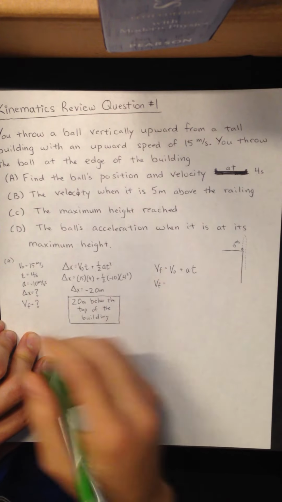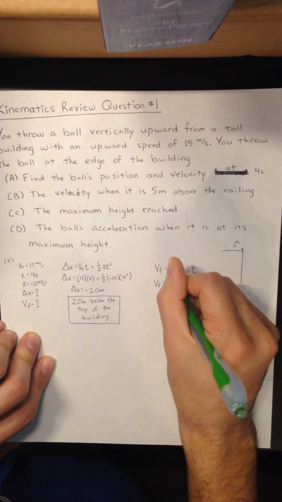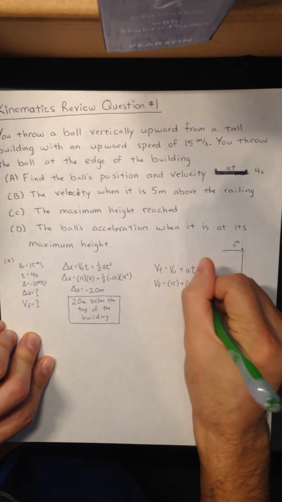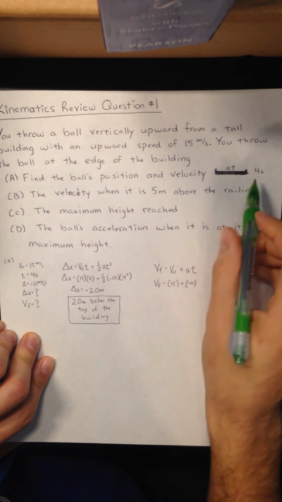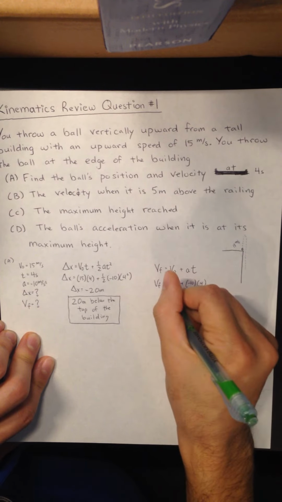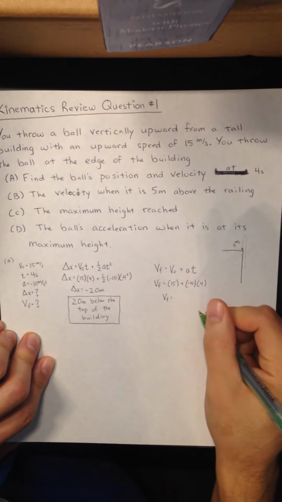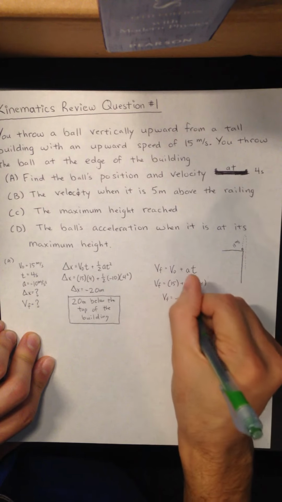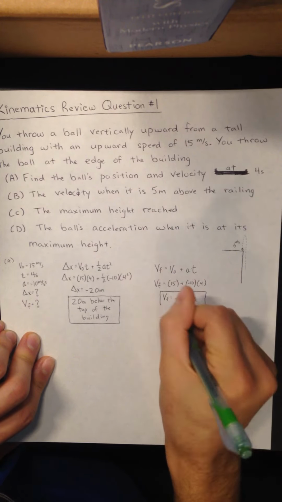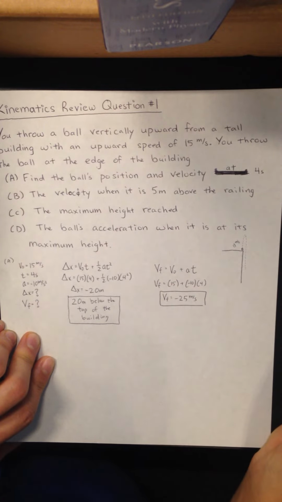V final equals V initial, which is 15 meters per second, plus a, which is -10, times 4 seconds. What we find is the final velocity is equal to -25 meters per second. So that's A right there.